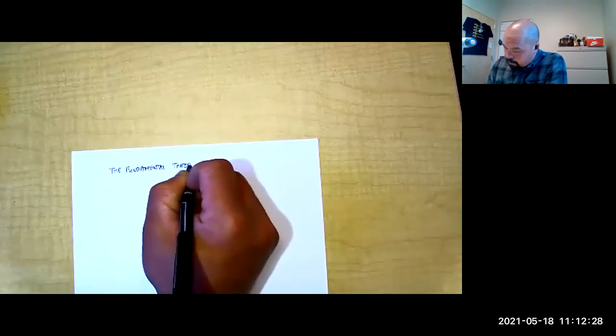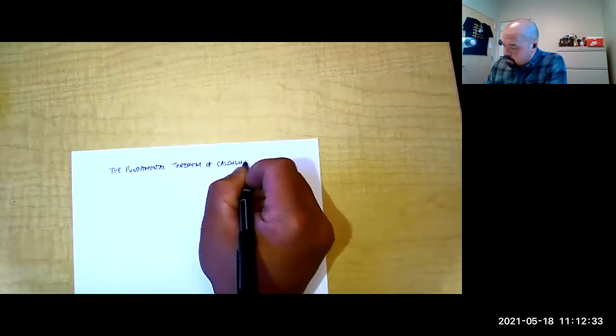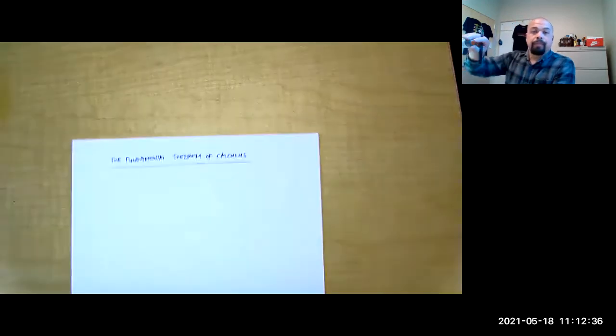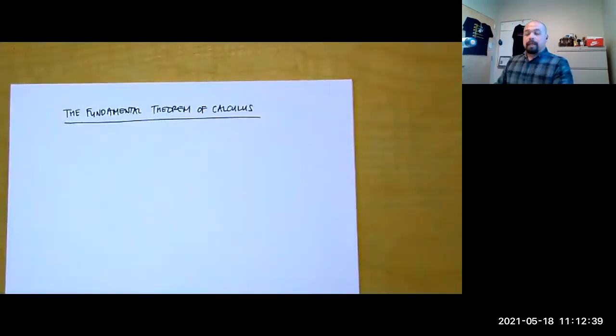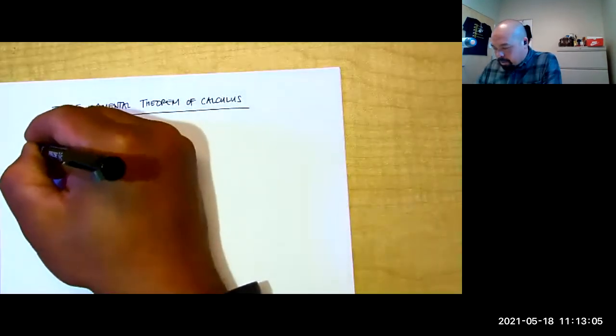All right, so here we are, looking at the fundamental theorem of calculus. This major idea, this theorem, is really going to relate the two main discussions in calculus. It's going to unify our derivative work with our integration work. And so let's think back to our notation.